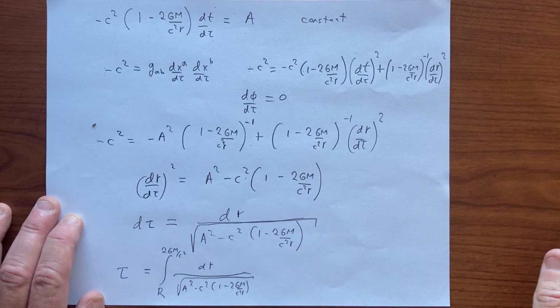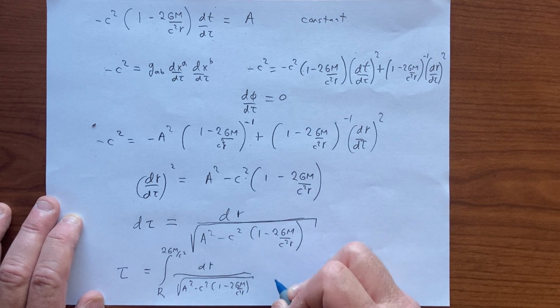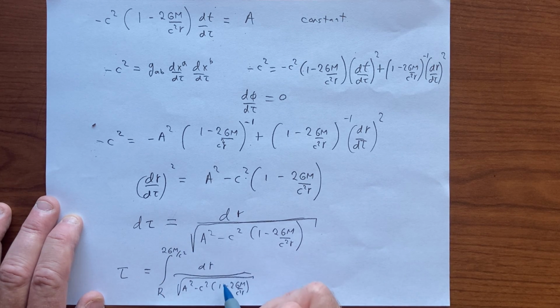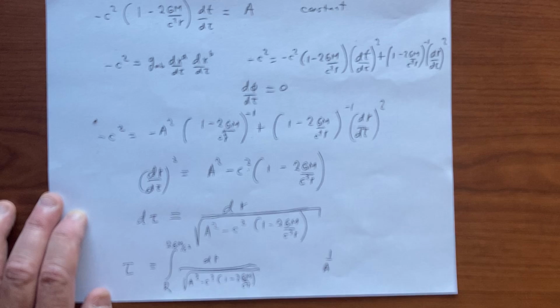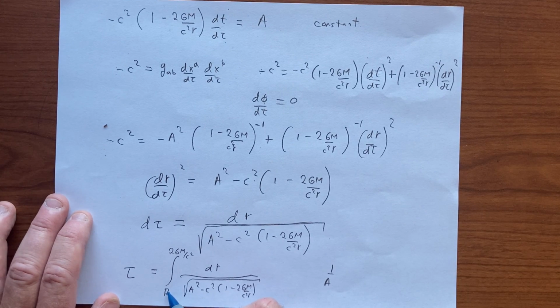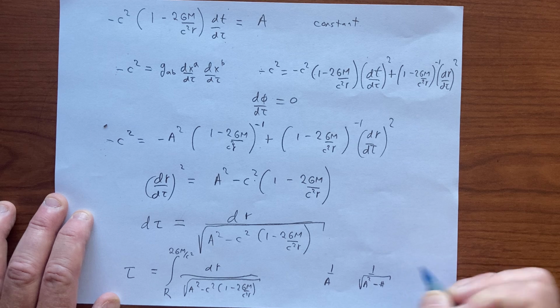The point here is to notice that at this value, this disappears, and we just have a 1 over a term. And when we are at this value, we have 1 over the square root of a squared minus some number.